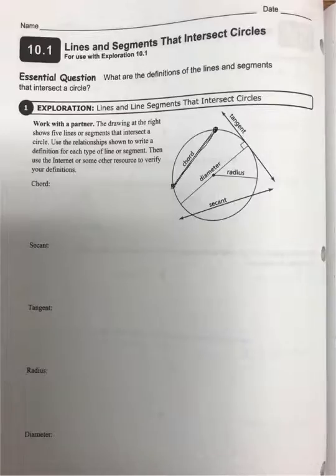Anything else? Secant. A secant is like a chord, except it is a line. It goes through the circle. So that is the difference between a secant and a chord. And then tangent, I assume, is another one. Tangent only hits at one point and is perpendicular to the radius, or the diameter in this case, meaning it's 90 degrees. This is called the point of tangency, where it touches the circle.